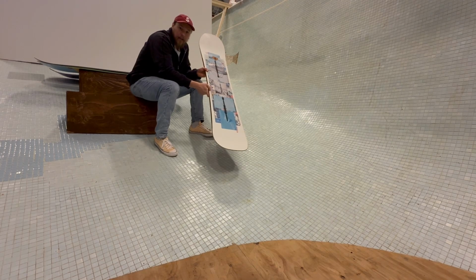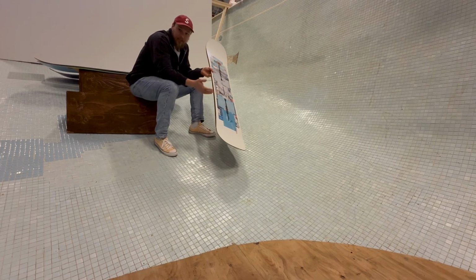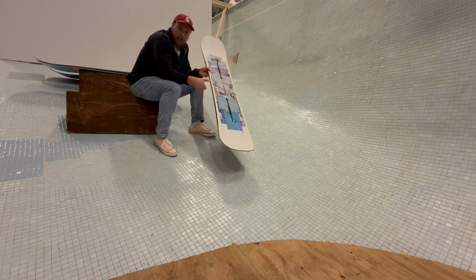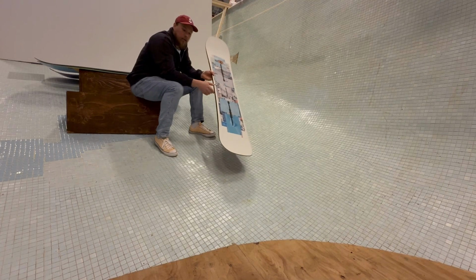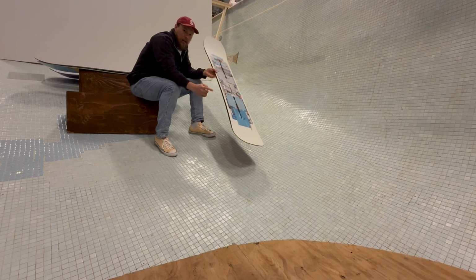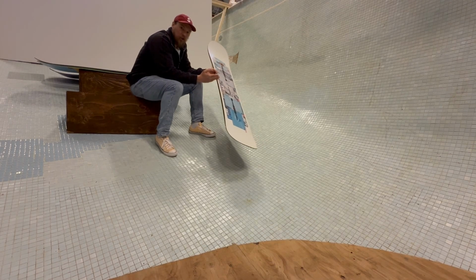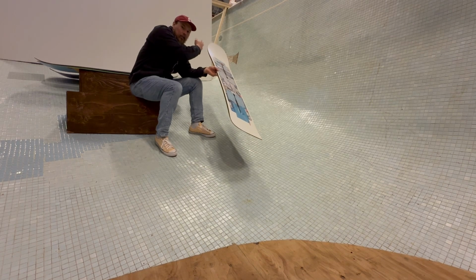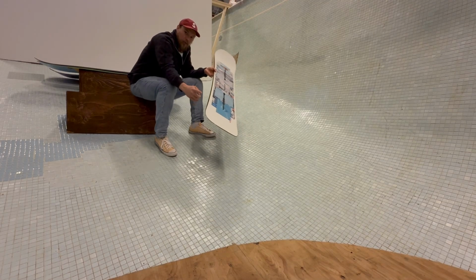You can also have a directional snowboard. And basically, what a directional snowboard means is that typically the nose is going to be longer than the tail. And the distance from the middle of the snowboard to the nose is usually going to be longer than the distance from the middle of the snowboard to the tail.